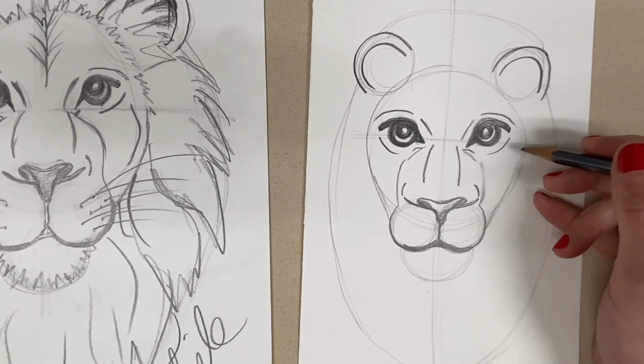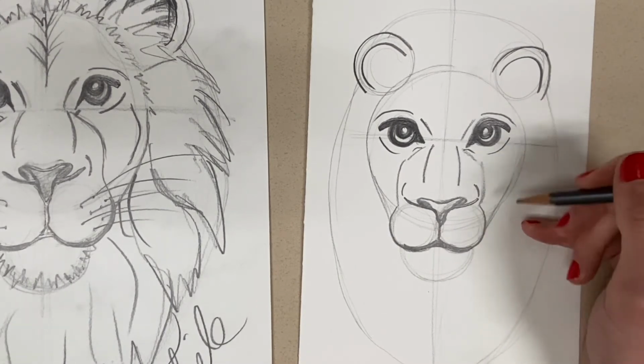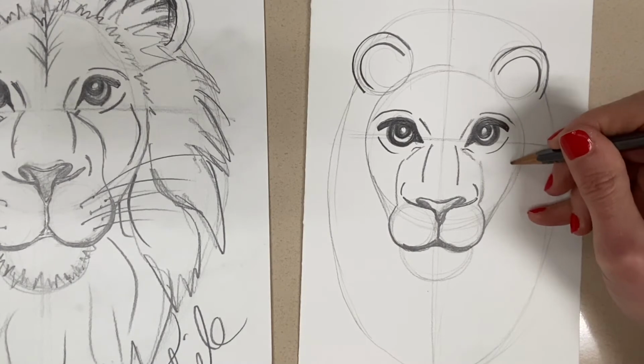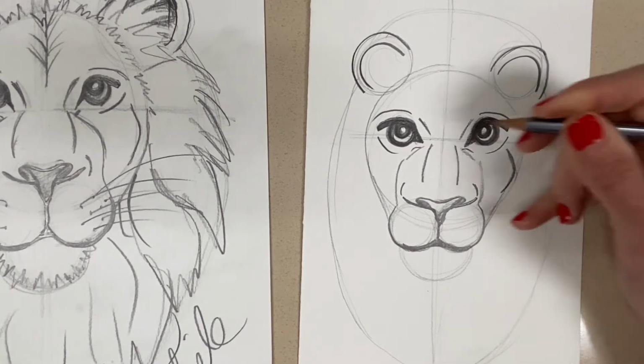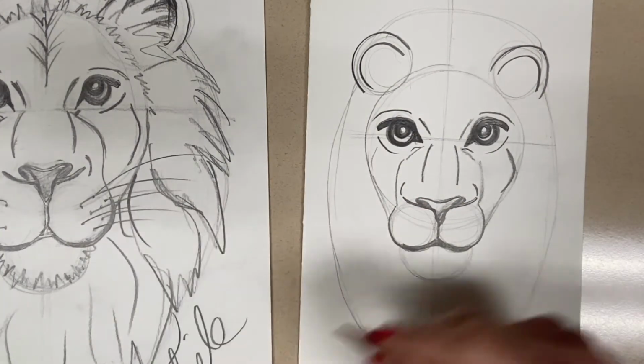Maybe the only other part I could see you might want to add on the faces, if you want to give it a little bit more bone structure, is a cheekbone. You could do that. I did that in this one.